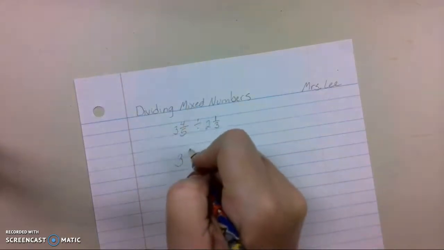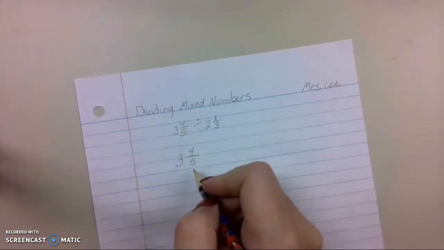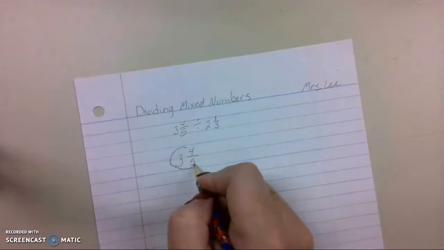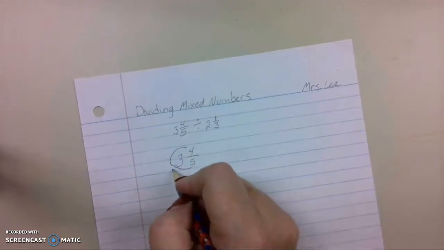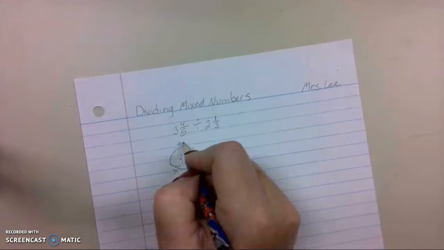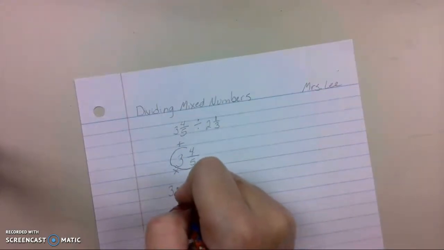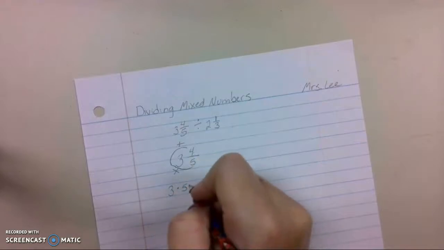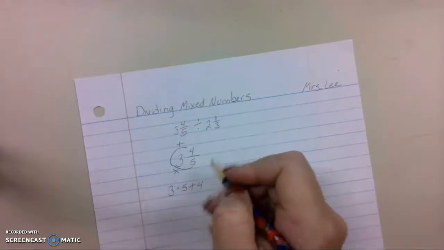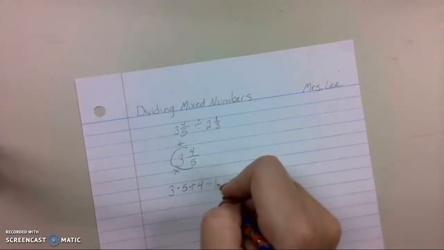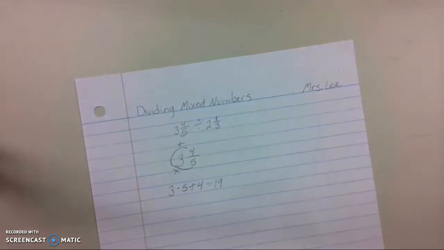So I'm going to write this a little bit larger. If you remember, we talked about this in class on Thursday. So we're going to do what's called the boomerang. We multiply the denominator times the whole number and then add in the numerator. So for this one, we are going to be doing 3 times 5 plus 4. So 3 times 5 is 15, and then 15 plus 4 is 19. And then we will keep that over the same denominator, 5. So our new fraction becomes 19/5.